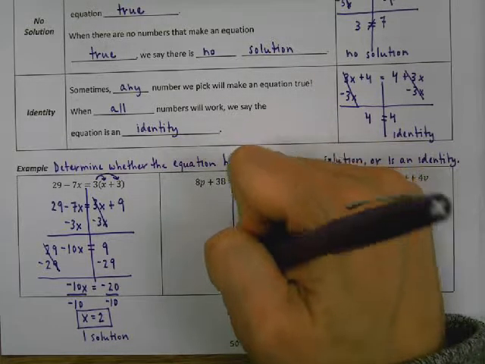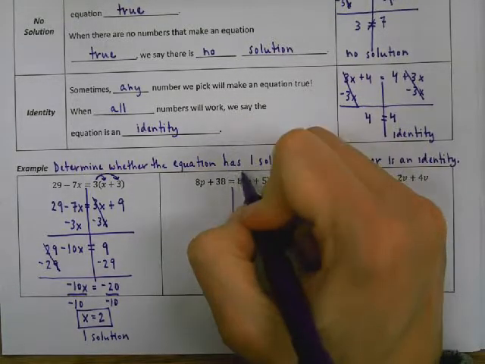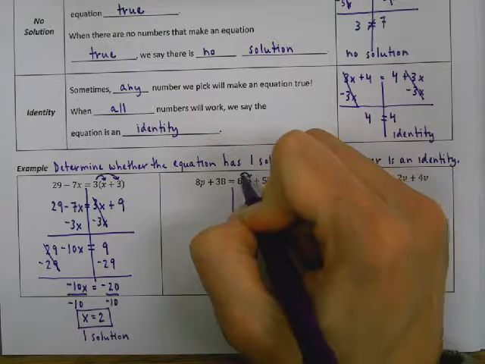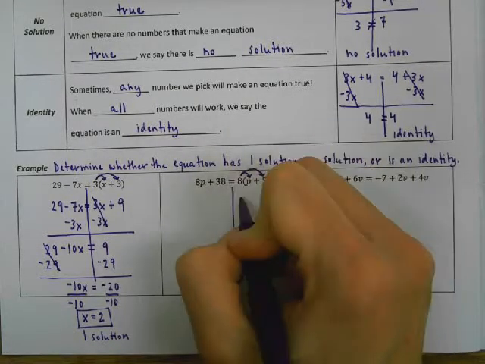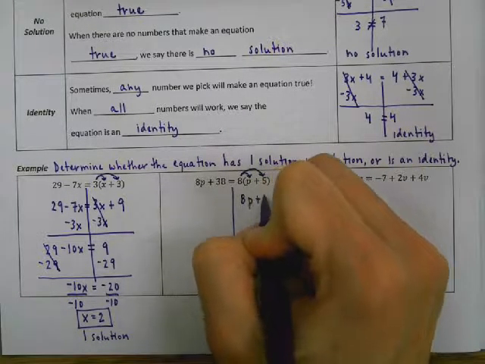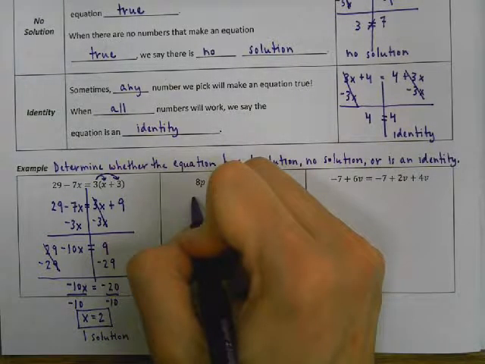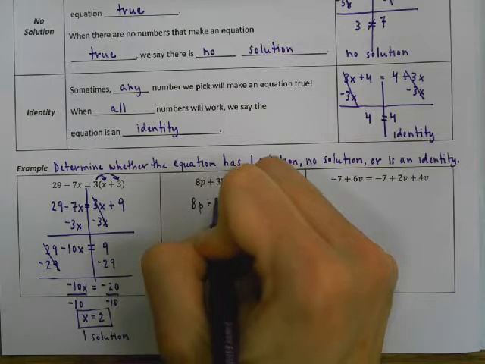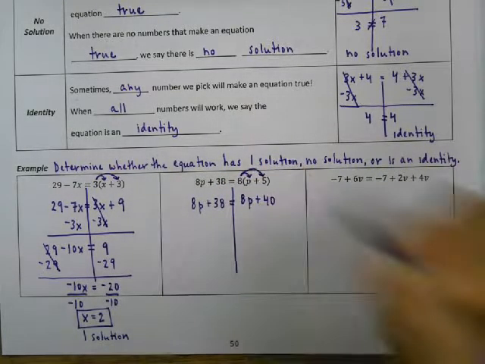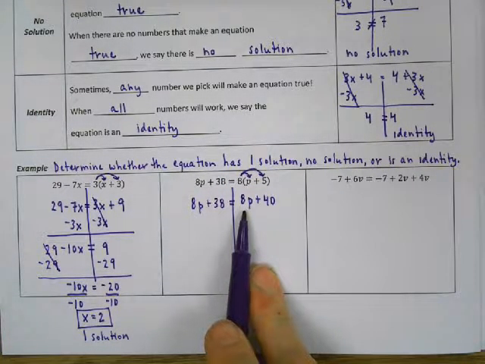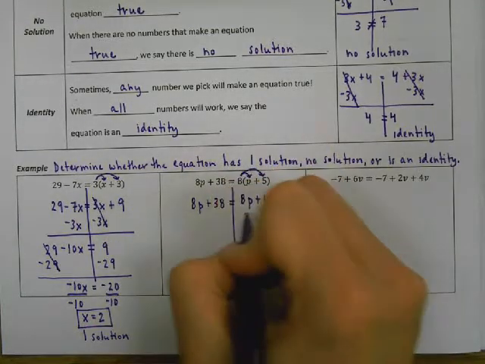My next problem, again, I can see that I have some parentheses to deal with here, so I'm going to distribute. And I get 8p plus 40. And we think that's equal here to 8p plus 38. So now I'm going to move my variable to the left side, just like always.